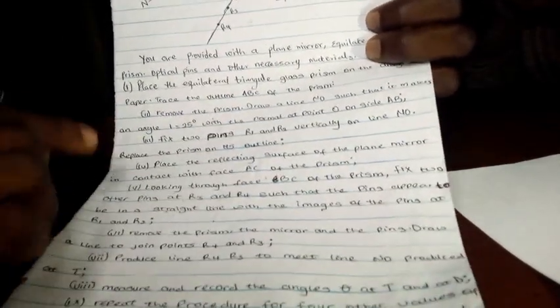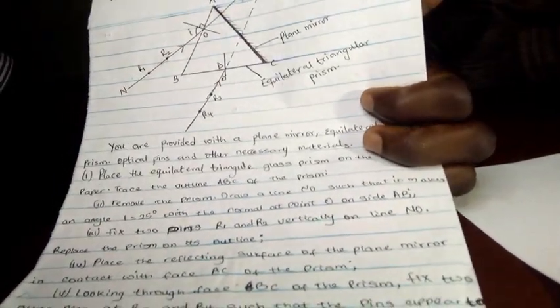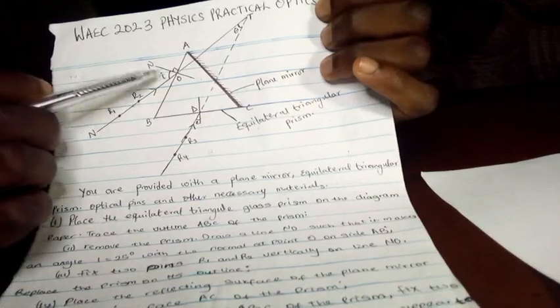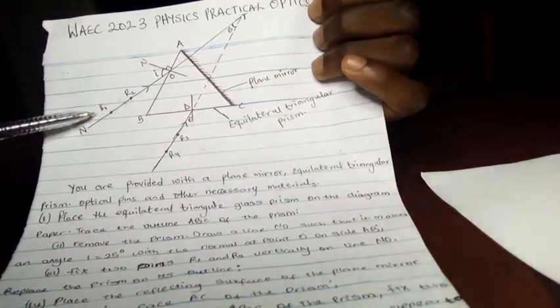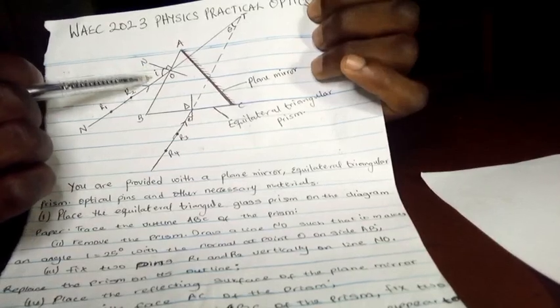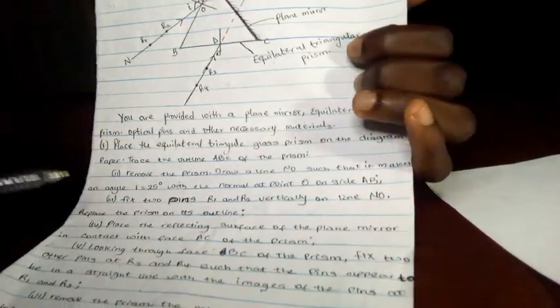So we are drawing that line NO. Sorry, that is not yet labeled. So let's label the line O, then N. So this is NO. The angle we are going to make, which is this i, is going to be 25 degrees at first.